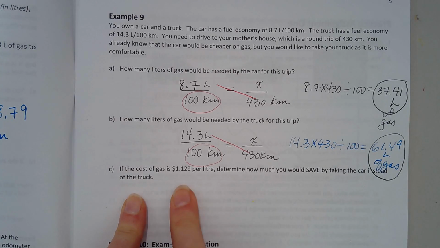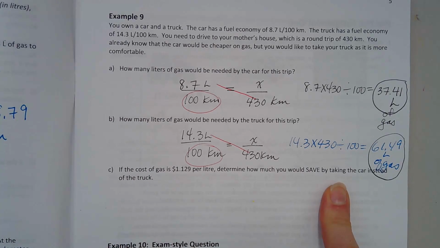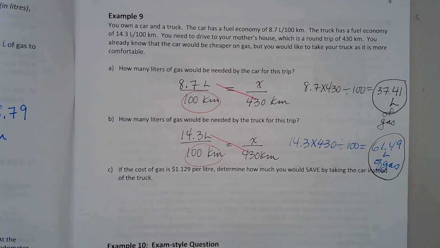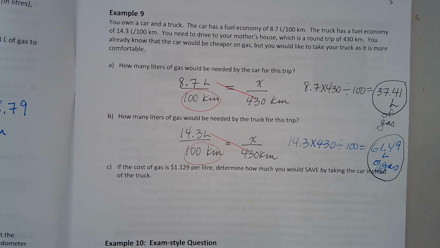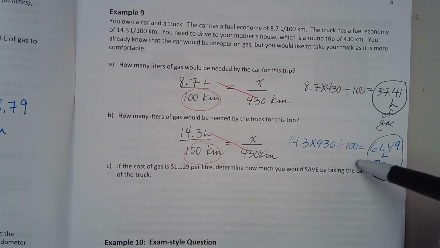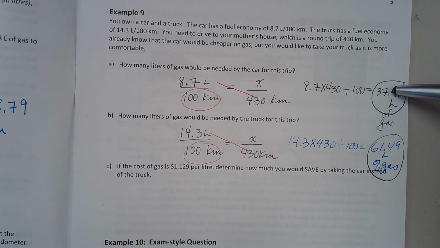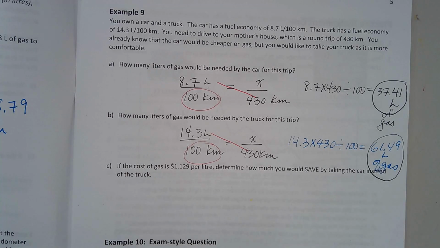All right, what am I going to do with this $1.129 to answer the question? Multiply it by the liters, right? So if they ask how much I'd save, what else do we have to do? By taking the car instead of the truck. So the car takes this many liters, the truck takes this many liters. Yeah, minus, right? There's a couple of different ways you could do it. So I'm going to let you figure out your strategy to come up with an answer, okay?